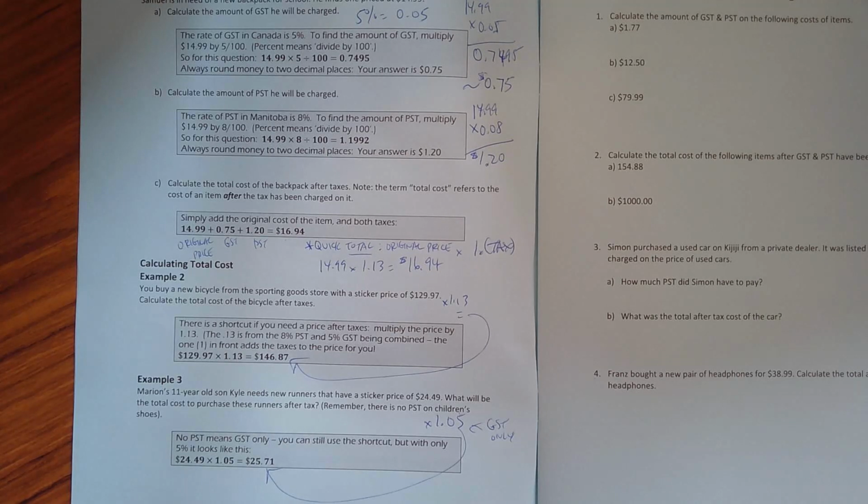Have fun. Make sure you're smiling. Good times. Calculating taxes. People love to calculate taxes.